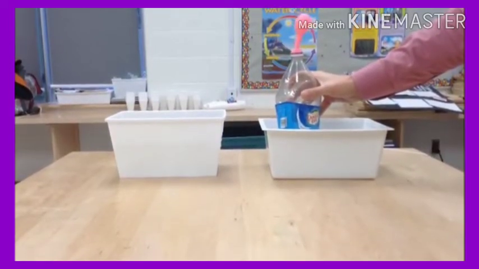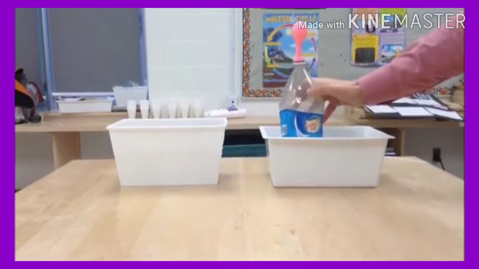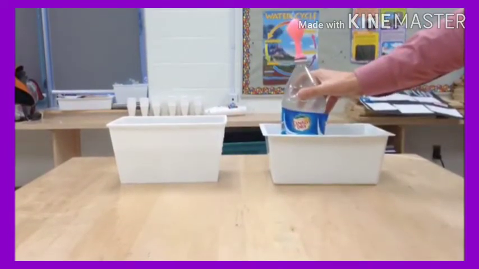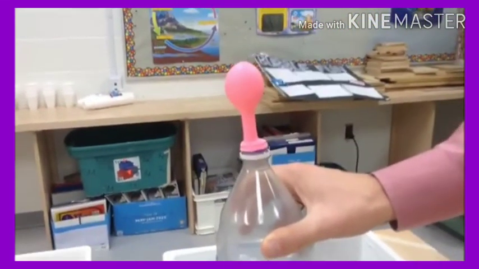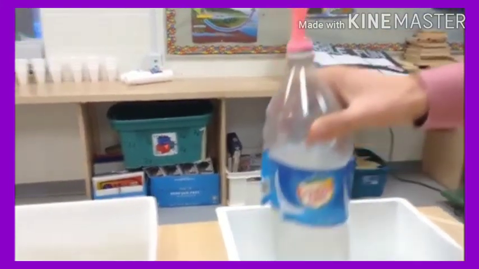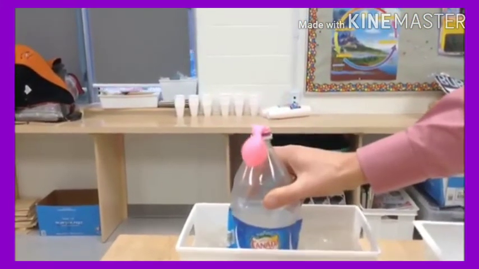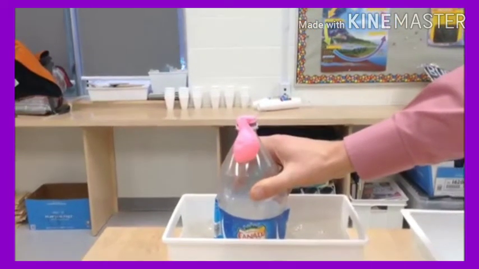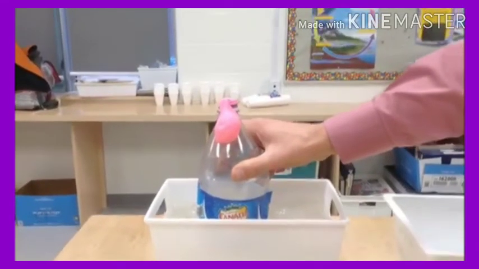What do you notice? Yes, the balloon inflates, right? Now we have to keep the bottle in ice water. What happened? The balloon shrinks.